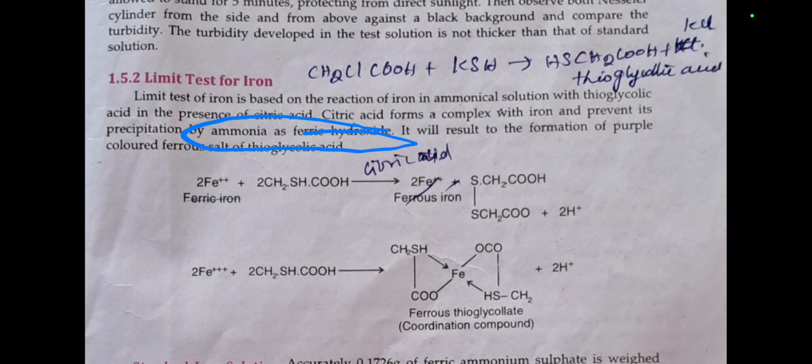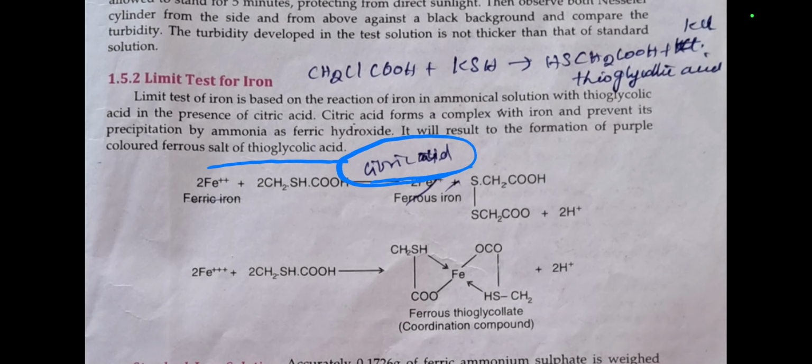So the iron is retained in the ferrous form, which results in the formation of the purple colored ferrous salt of thioglycolic acid. So this is the main function of citric acid: it doesn't allow the iron to be converted by ammonia into ferric hydroxide precipitate, so the solution retains the iron in the ferrous form.